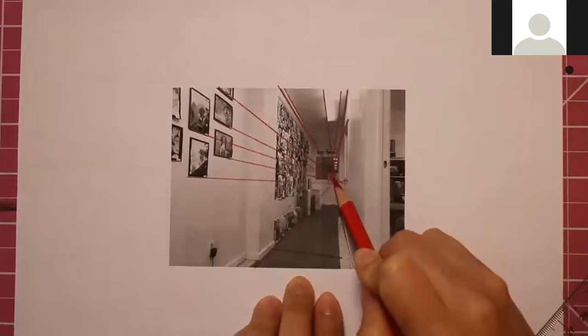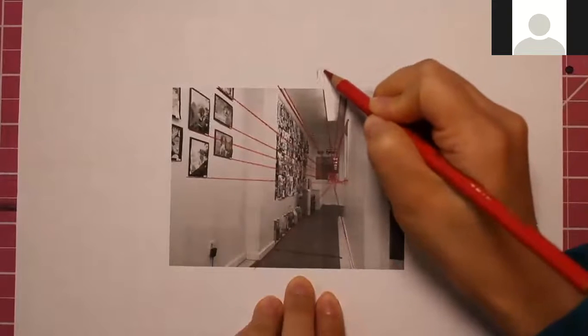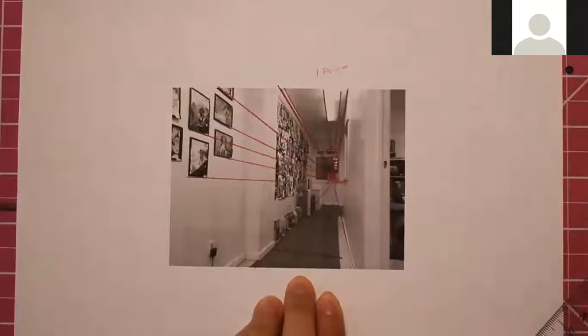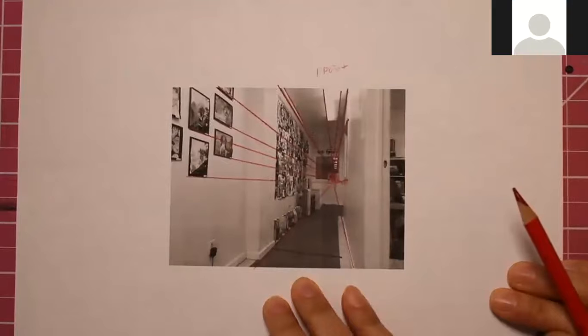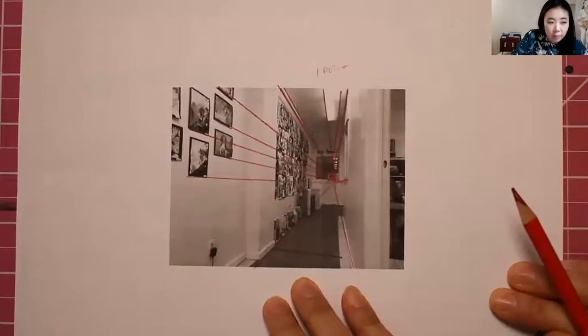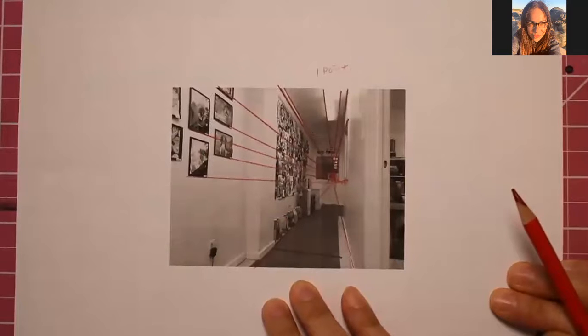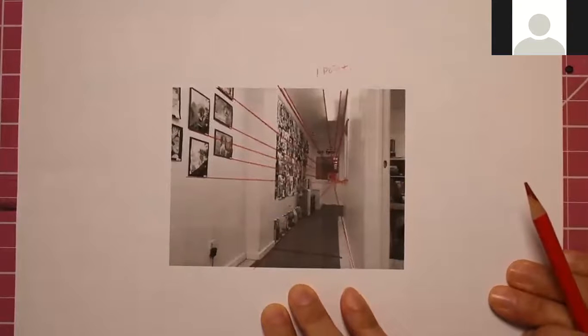1 point. So every object in the picture basically has to meet that point, like you did with the pictures on the wall, the window, everything. Can you say that again? What was the question? No, it wasn't really a question. It was me understanding that every object in that picture eventually meets at 1 point. Yeah, yeah.